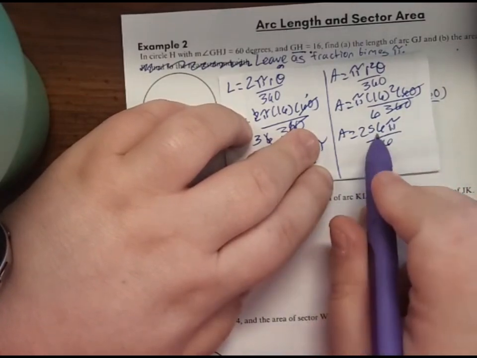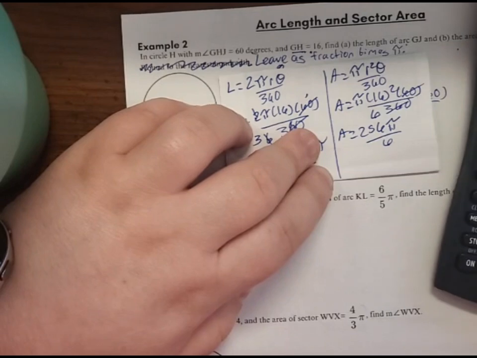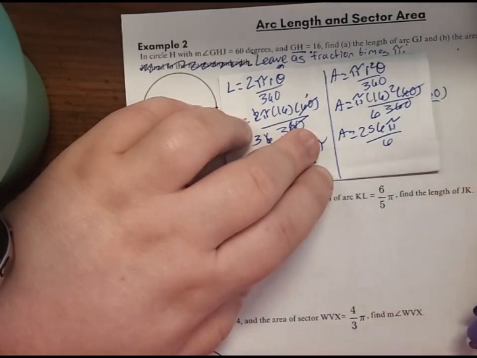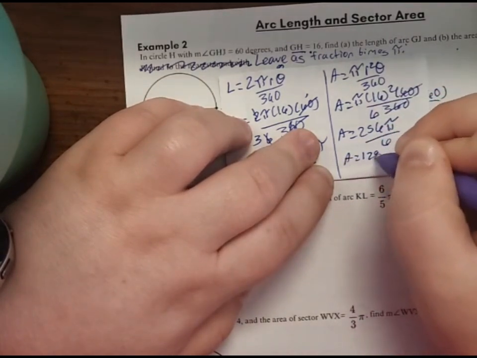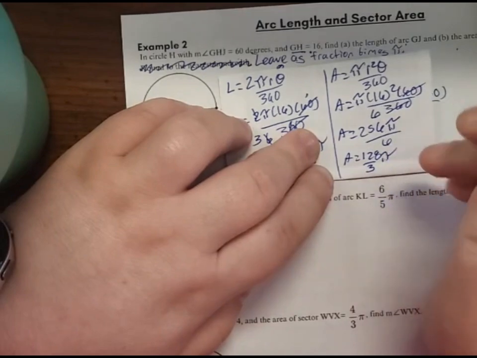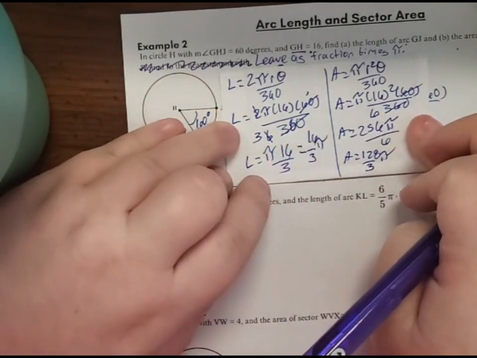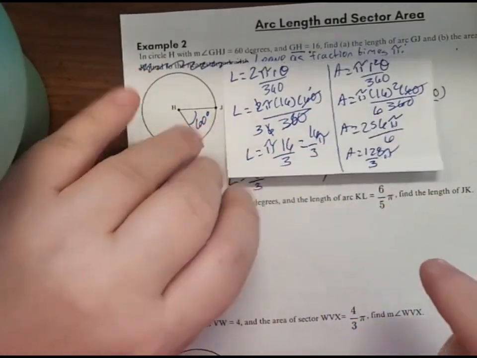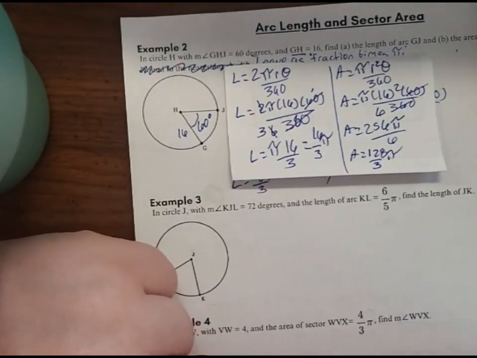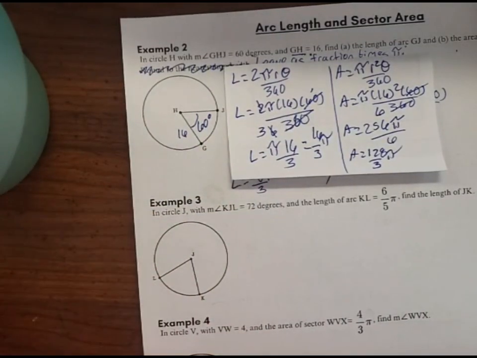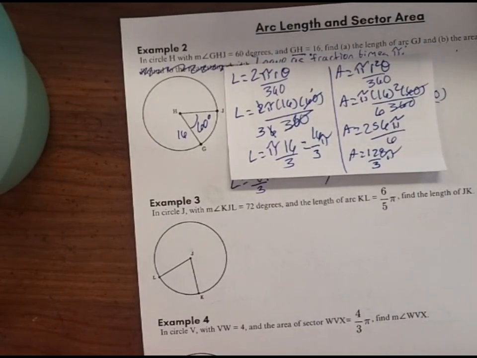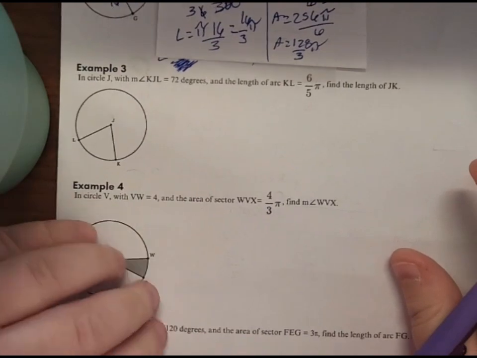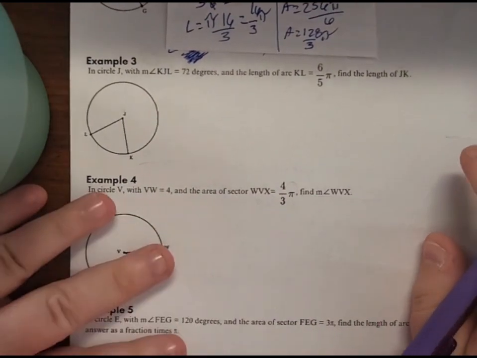Okay. 256 and 6 are both divisible by 2. We get 128 over 3 times pi. And that is our arc length and our sector area written as a fraction times pi. So you might have to do either one. You do not have to find the decimal in this case. Okay. Now for our next example, this is level 2.